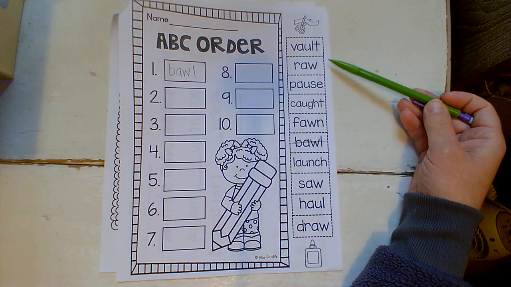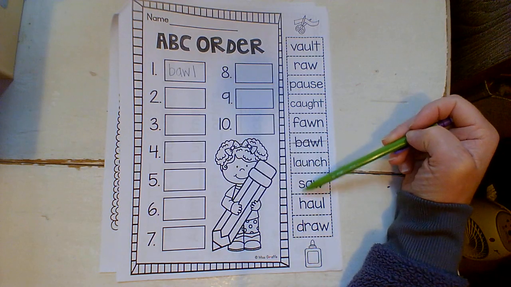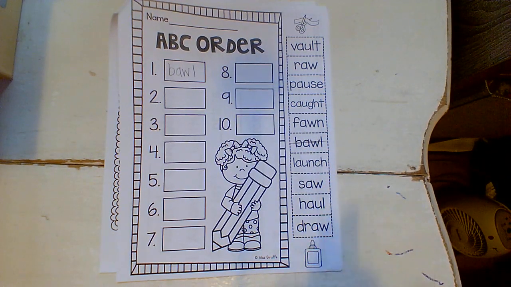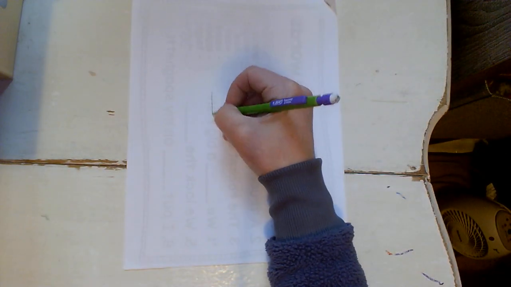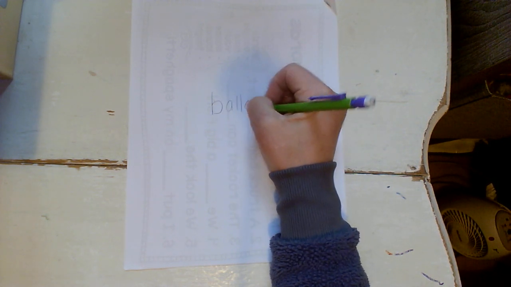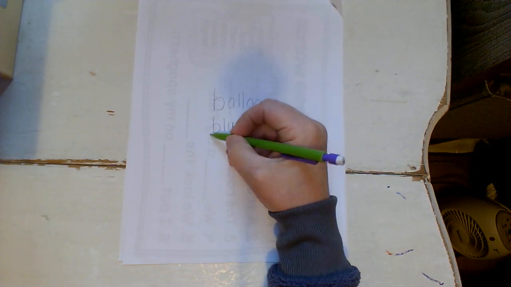And now if you come up, I'm going to look and see if there's any 2. I don't see 2 that start with the same letter. If you have 2 that start with the same letter, let's turn this over so I can show you real quick. If you have like balloon and blue, they both start with B. Okay, so then you're going to say, okay, they both start with a B.